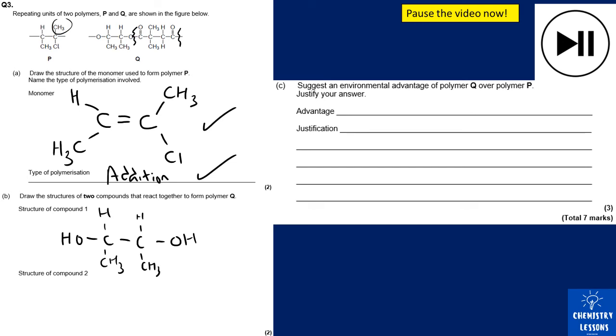The other monomer is going to be dicarboxylic acid. So all I'm doing now is identifying my 2 carbonyls. Those 2 carbonyls become carboxylic acids. There we are there. So there's my 2 carboxylic acids. And make sure I've got the correct structure for the bit in the middle. That's a CH2, and this one has 2 CH3 groups attached to it. Again, 1 mark for each structure.